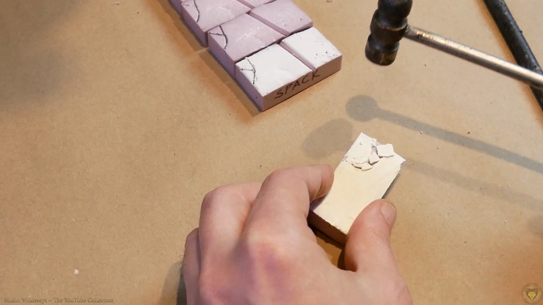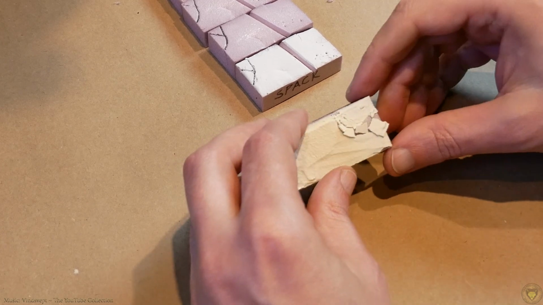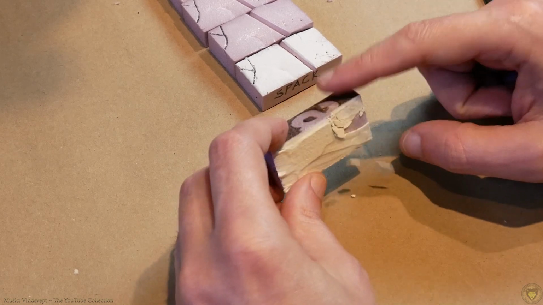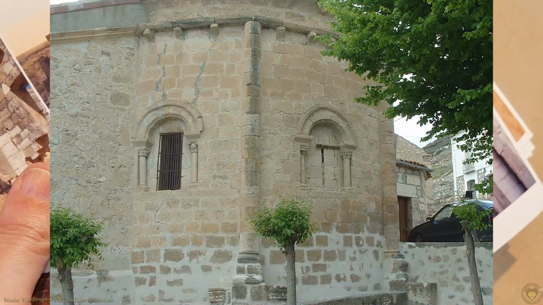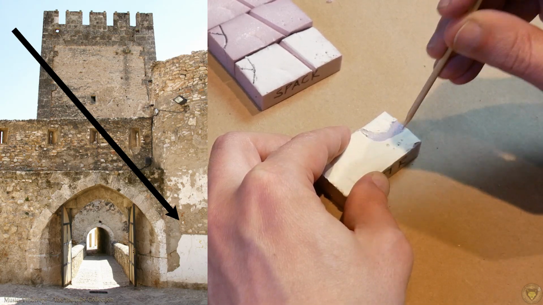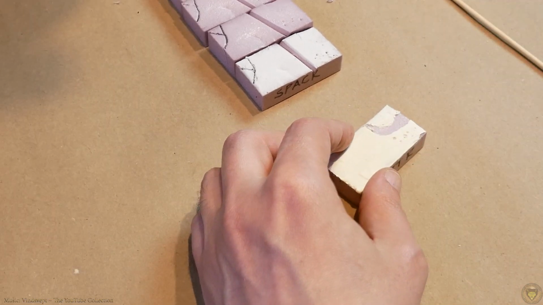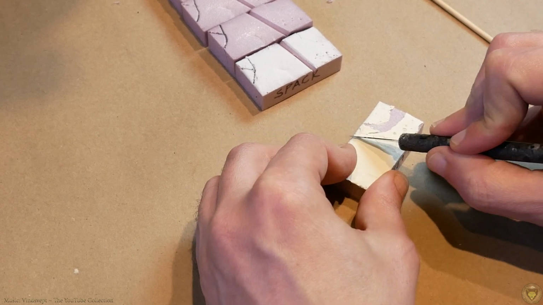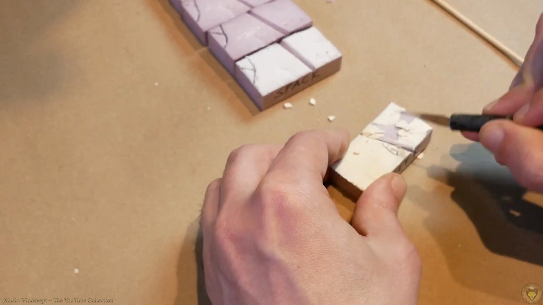Now, this stuff, I love cracks, don't get me wrong, but when it falls off like that, it seems very unuseful. It'd be great for filling in gaps on a building. But for just going over a stone and giving me the look I want, you can see it's tricky business.